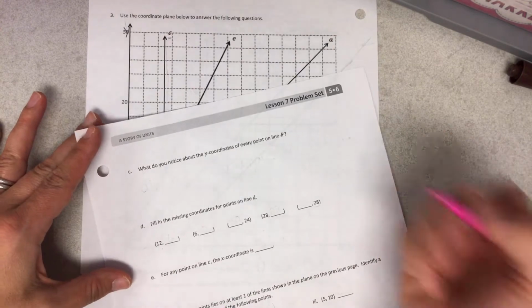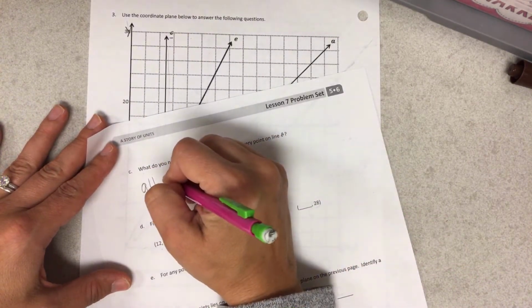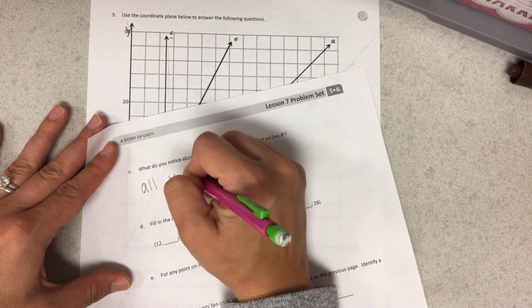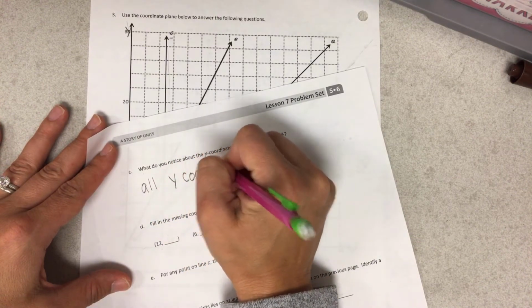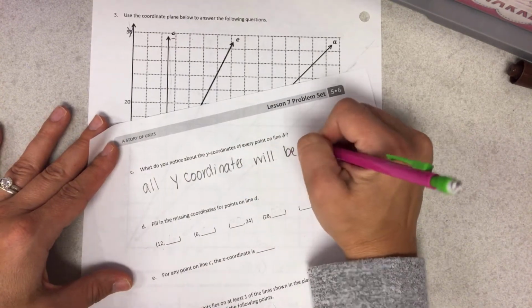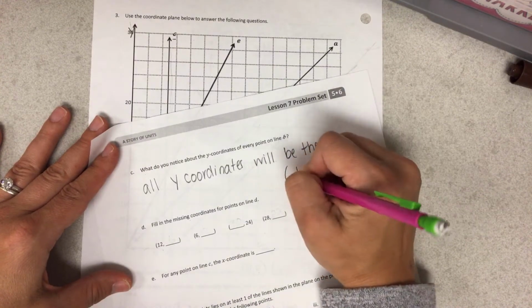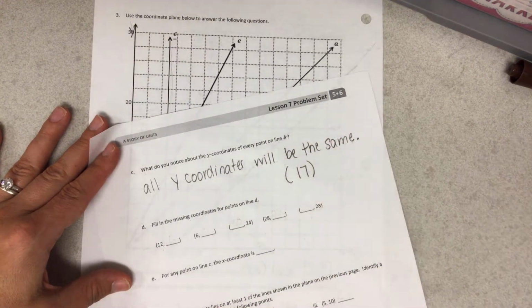So what I notice about the y coordinates on line B is they all y coordinates will be the same, and I'm going to put in parentheses 17 is my y coordinate.